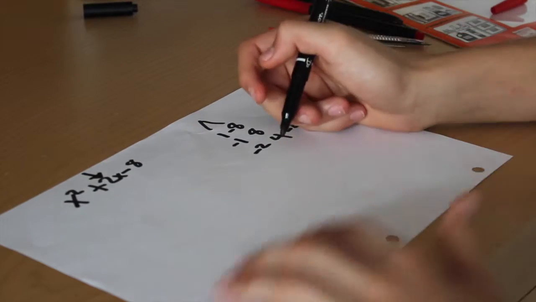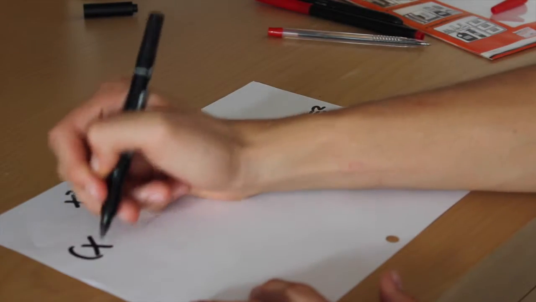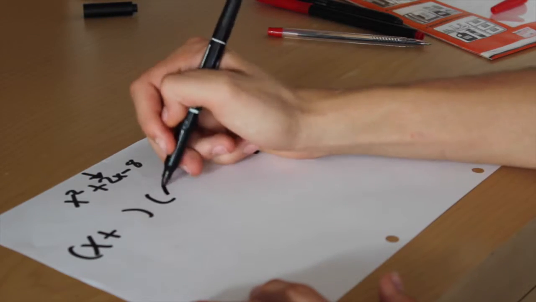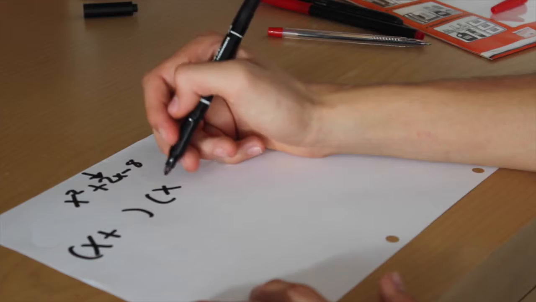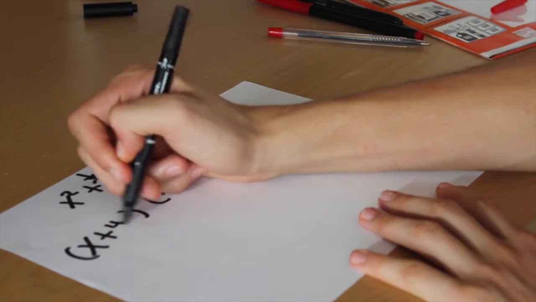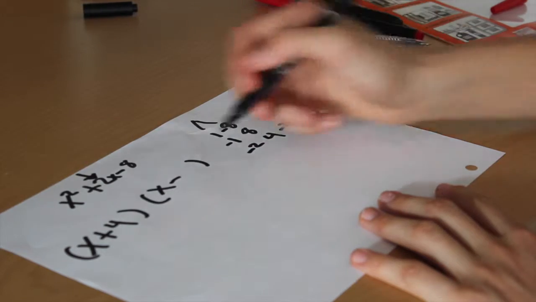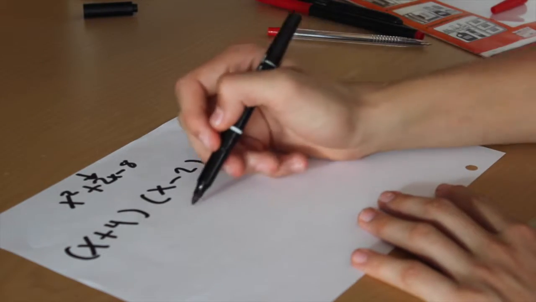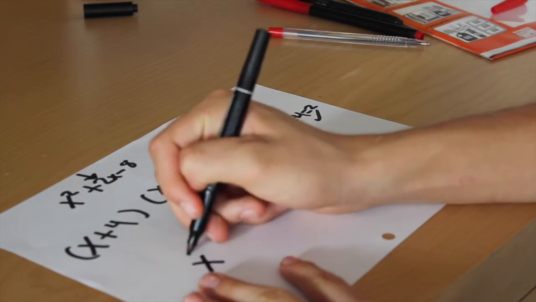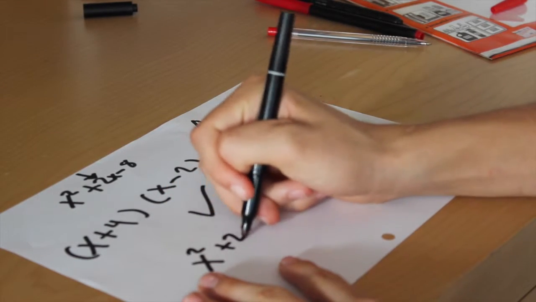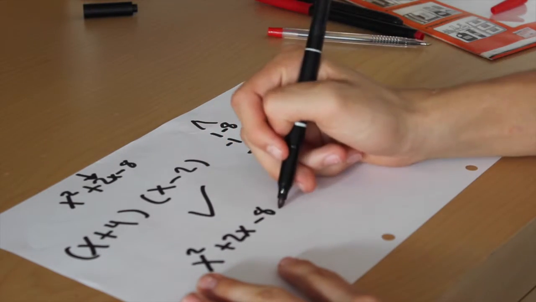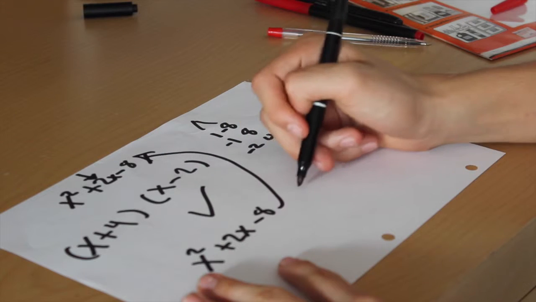Therefore, this is true. So what we have to do is put an x first here. One is going to be positive, and one is going to be negative. That happens when you have a multiplier that is negative. Here we have a positive 2, so we plug that in the positive, and we have a negative 2, and we put that in the negative. Therefore, this is our answer. And if we distribute it, it would be x squared plus 2x minus 8. Therefore, this is the same as this. Therefore, it's right.